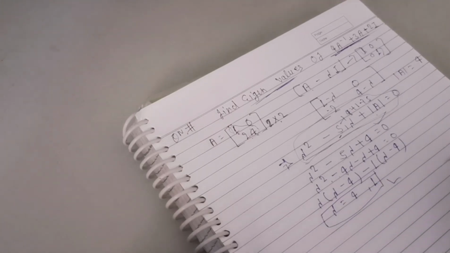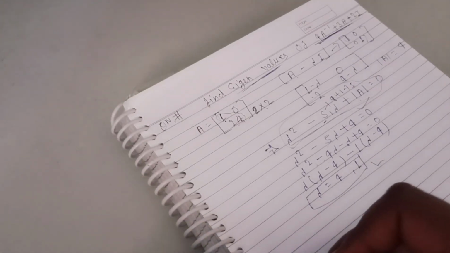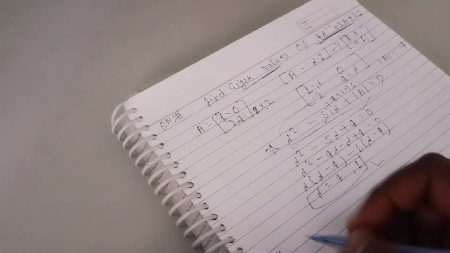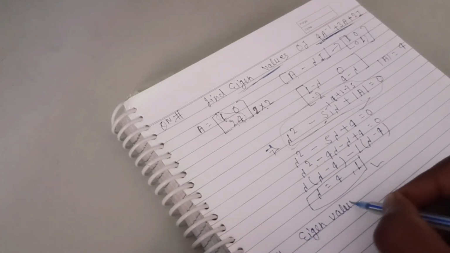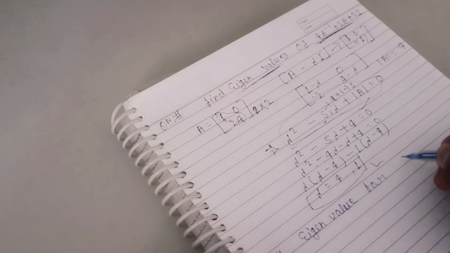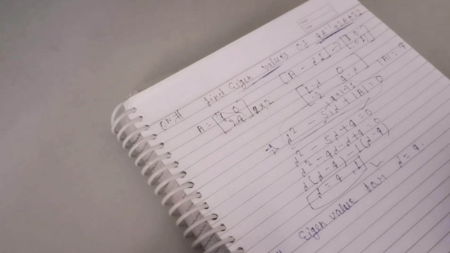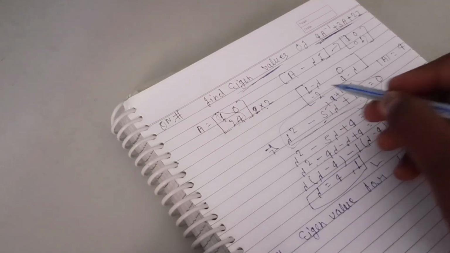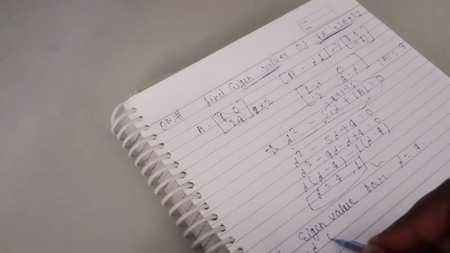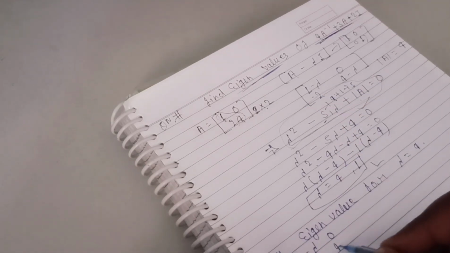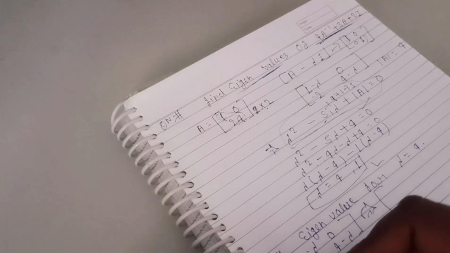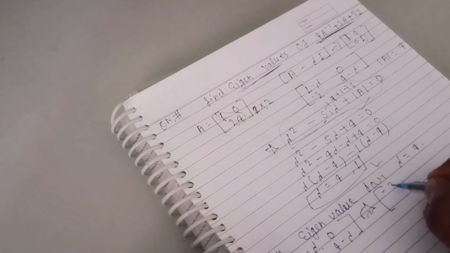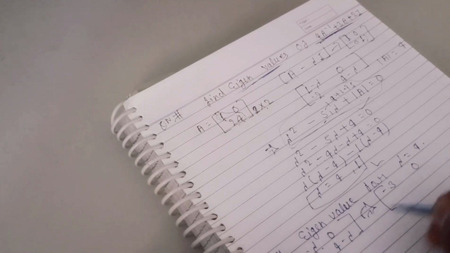So now simply we have this, and now we will find the eigenvalue for lambda equal to 4. What we have: 1 minus lambda, 0, 2, and 4 minus lambda. What can we write? 1 minus lambda means 1 minus 4, that is minus 3, 0 as it is, 2 as it is, 4 minus 4 is 0.